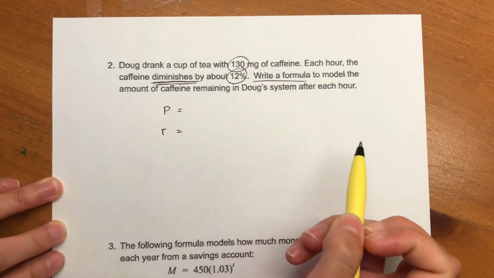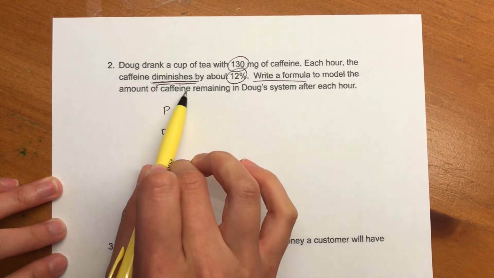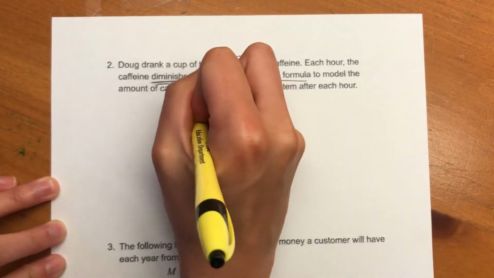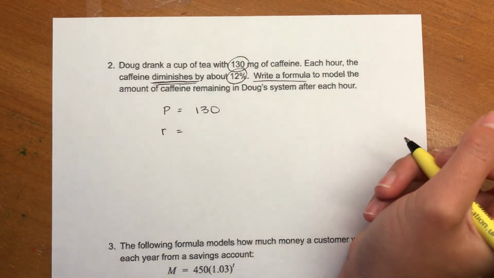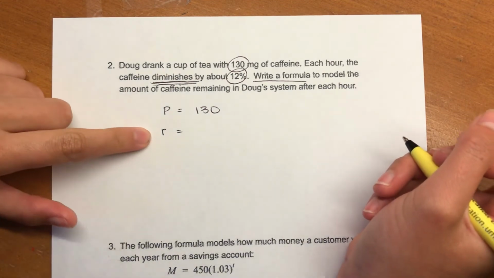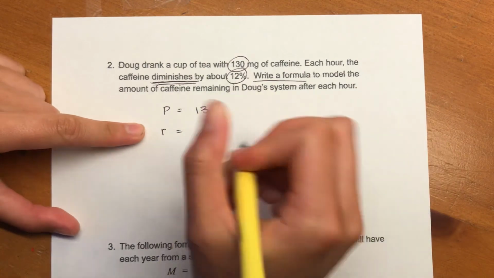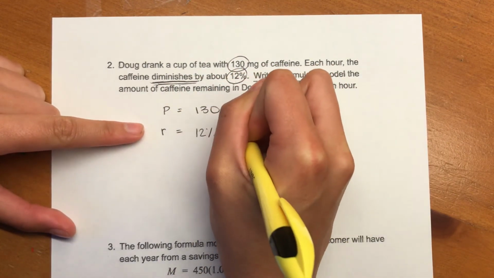Okay? P value, initial amount. So we're talking about amount of caffeine. The initial amount, what he started with, Doug has 130 milligrams of caffeine. Okay, now R is rate, and we're looking for that percentage, right? So we've got 12%, but we know this needs to go to a decimal.